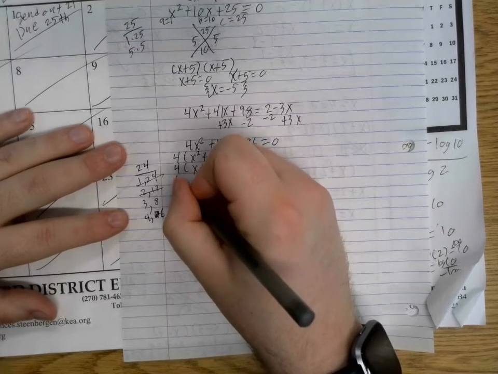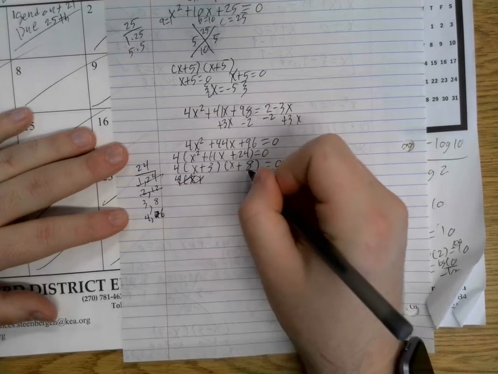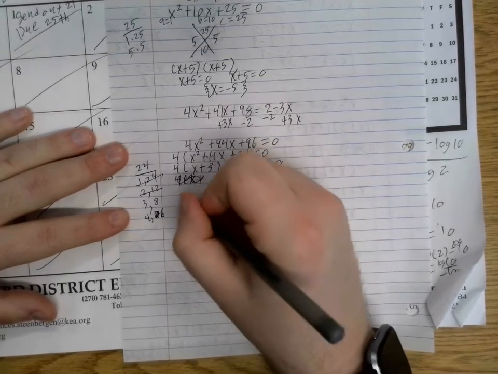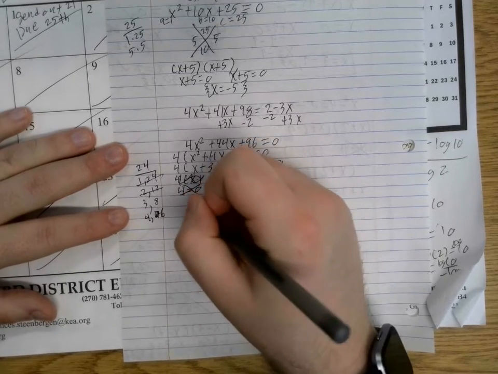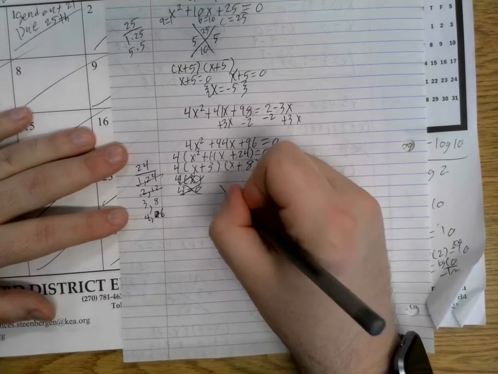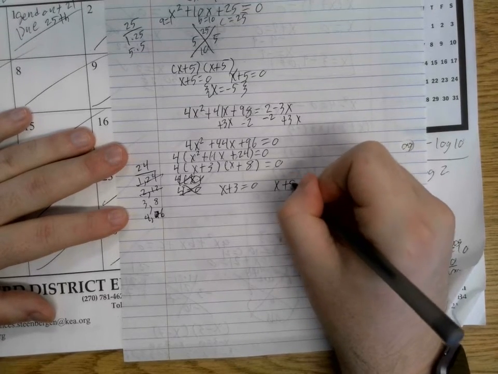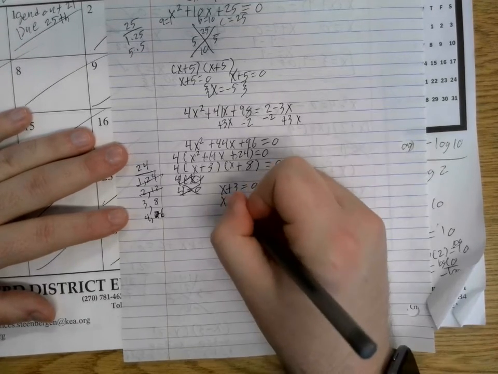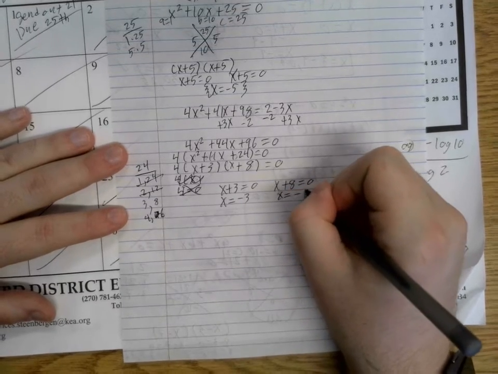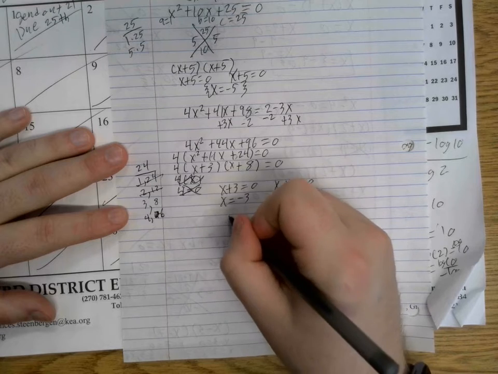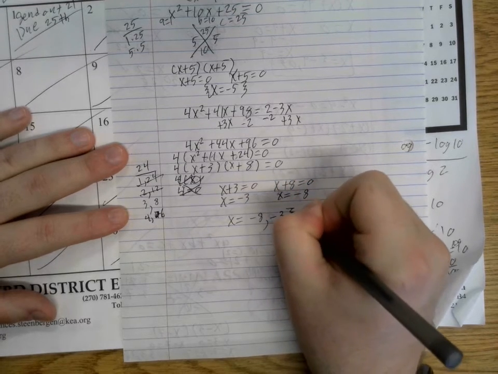So, that gives us 4 times x plus 3 and times 8 x plus 8. Now, if you said 4 equals 0, well, that's not true. So, you don't need to bother with that. Now, setting x plus 3 equals 0 and x plus 8 equals 0, we can solve those for x. X equals negative 3. Subtract 3 both sides. X equals negative 8. Subtract 8 from both sides. So you get x equals negative 8, negative 3.